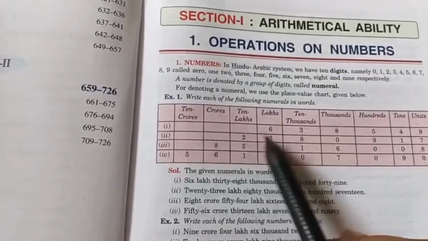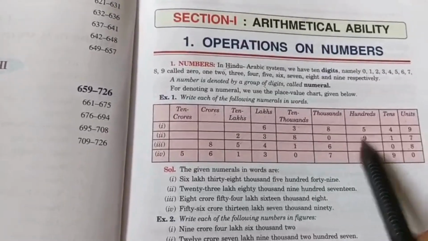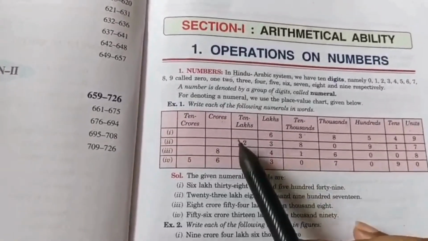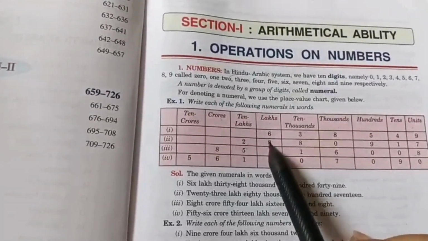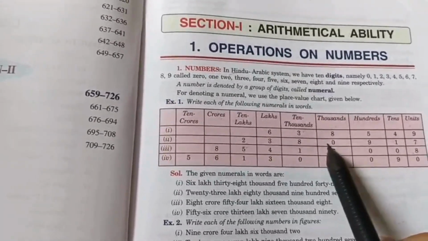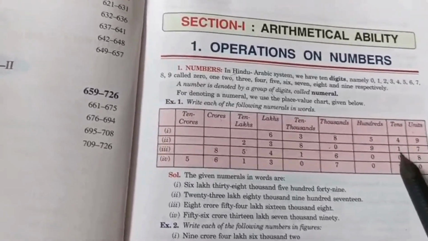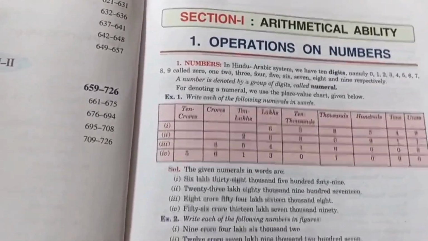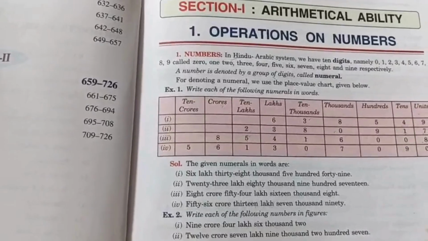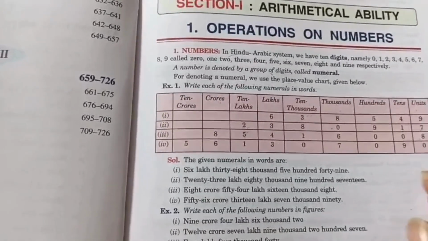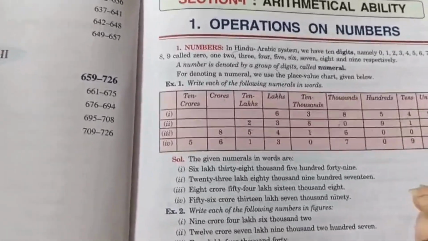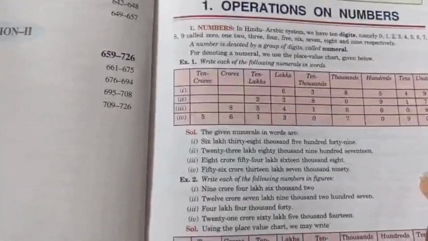So check another one. 2, 3, 8, 0, 9, 1, 7. That is 23 lakh 80,917. By using the place value chart, we can easily write and read large numbers. Next we discuss writing the numbers in figures.